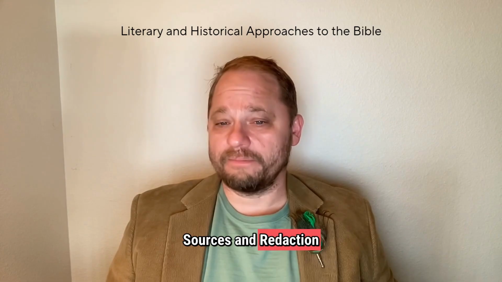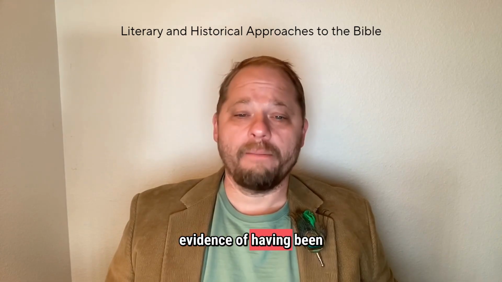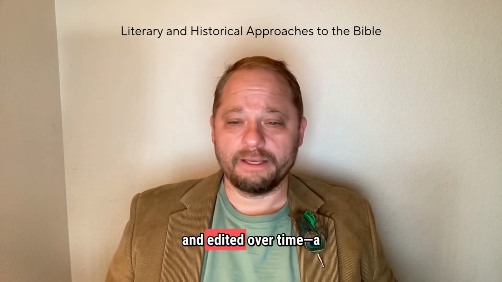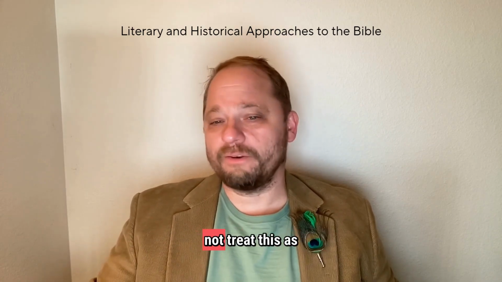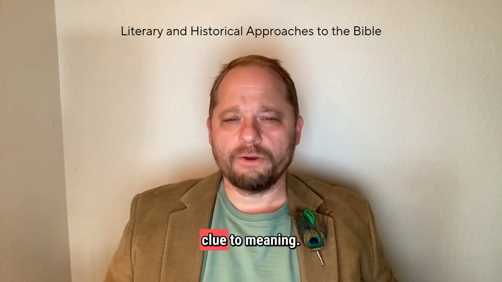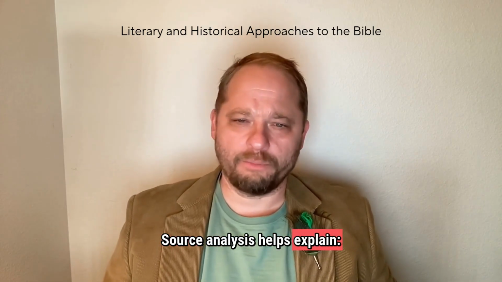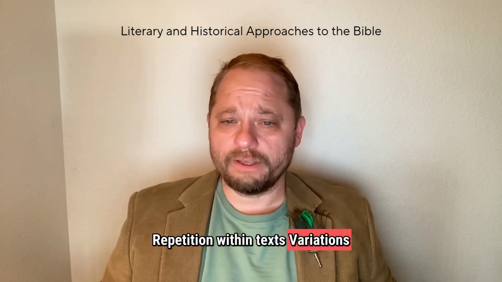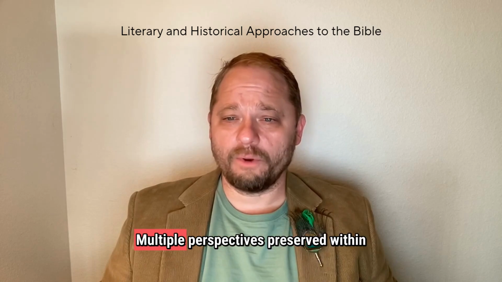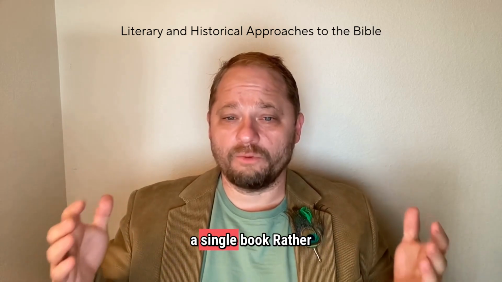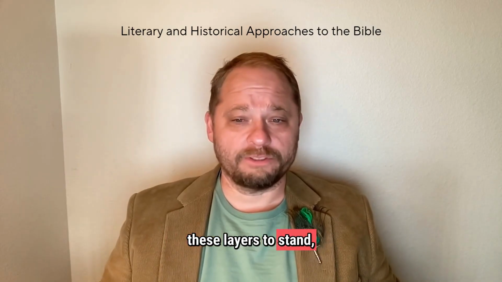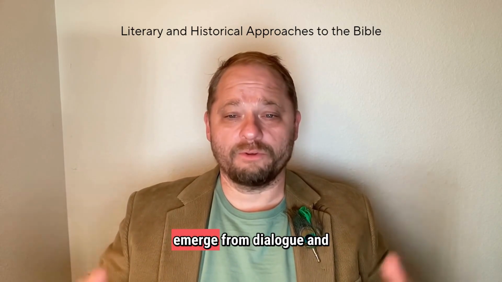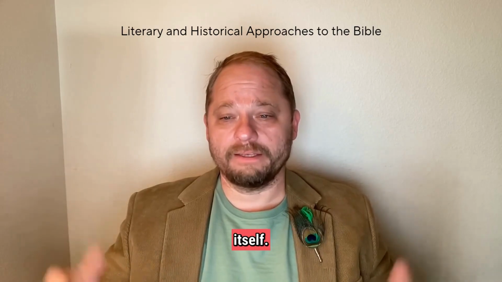Sources and redaction. Many biblical books show evidence of having been shaped from multiple sources and edited over time, a process known as redaction. The literary approach does not treat this as a problem to be solved, but as a clue to meaning. Source analysis helps explain repetition within texts, variations in style or vocabulary, multiple perspectives preserved within a single book. Rather than forcing artificial harmony, the literary approach allows these layers to stand, recognizing that meaning can emerge from dialogue and tension within the text itself.